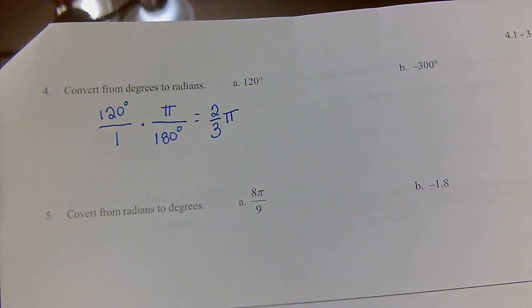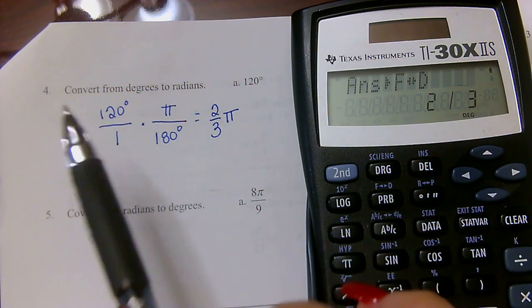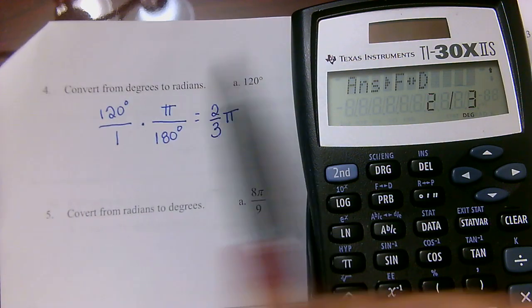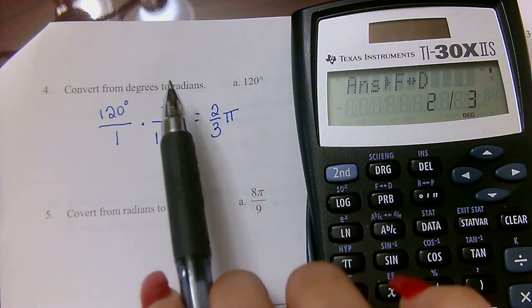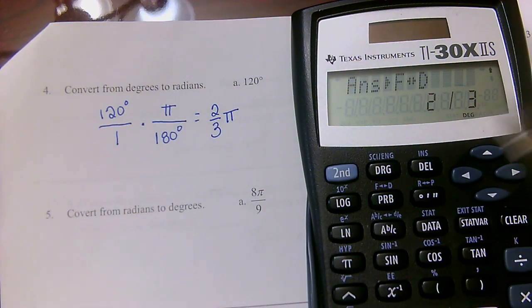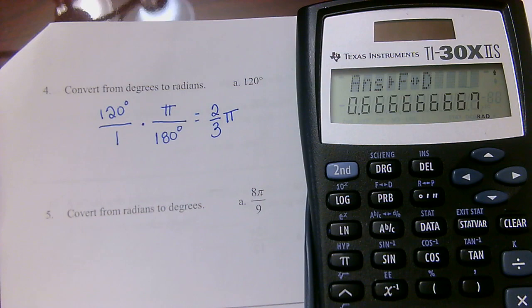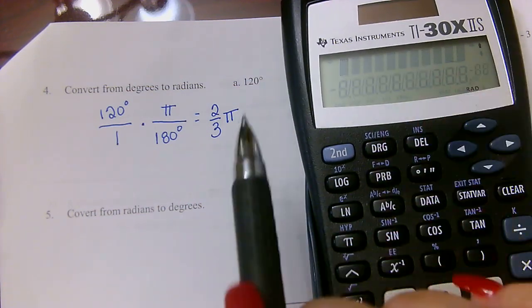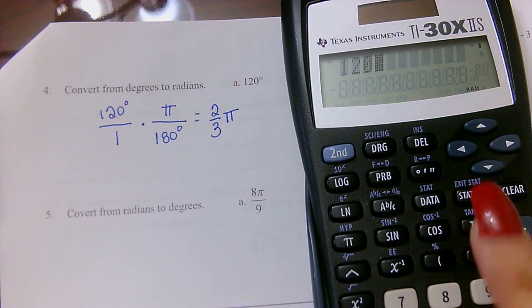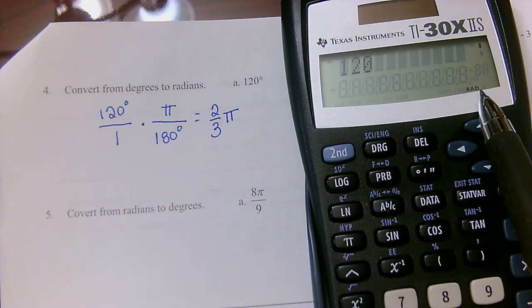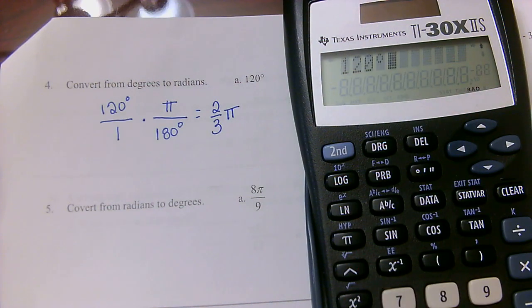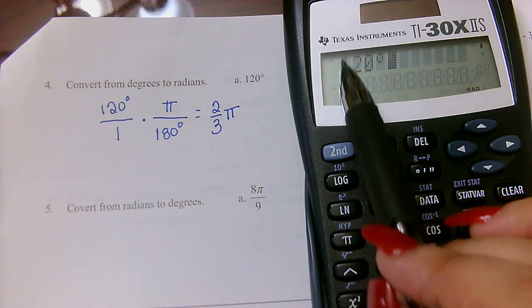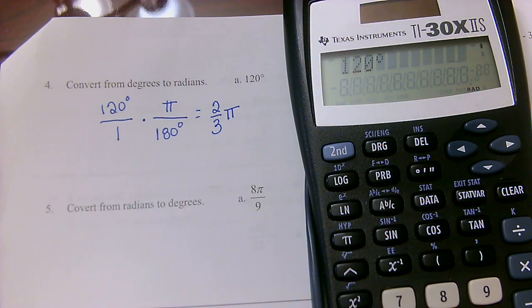How do we do this on the calculator? It's going to be very similar. In this case, I'm converting from degrees to radians. When you use your calculator, make sure your mode is what you want. Since I want radians, I'm going to put my calculator in radian mode. Now, if I have 120 degrees, notice the calculator is thinking that 120 is radians. But we have to tell the calculator that this is actually degrees. So I tell it, yes, I know I'm in radians, but the angle I'm giving you is in degrees. Now I press enter.